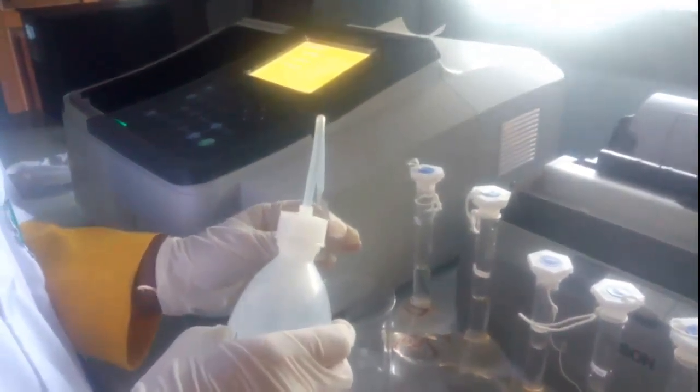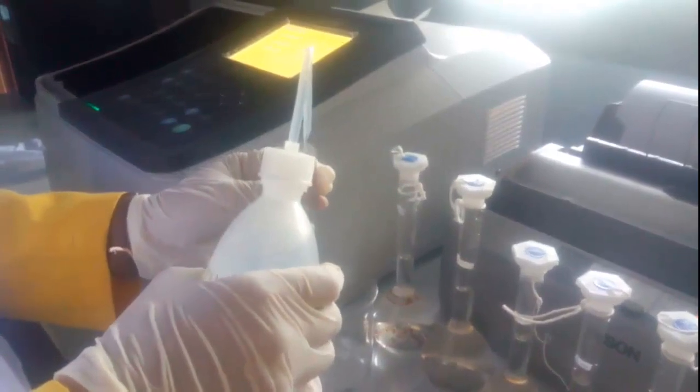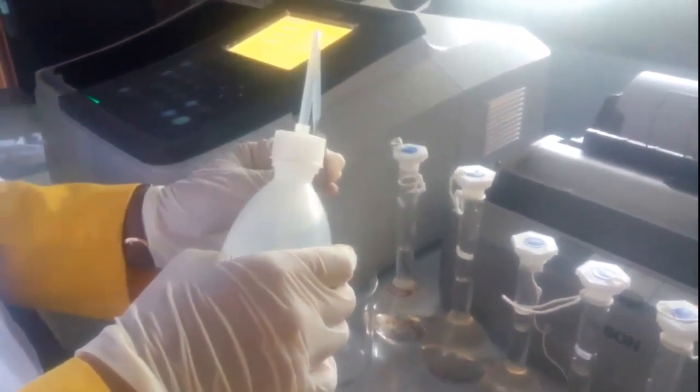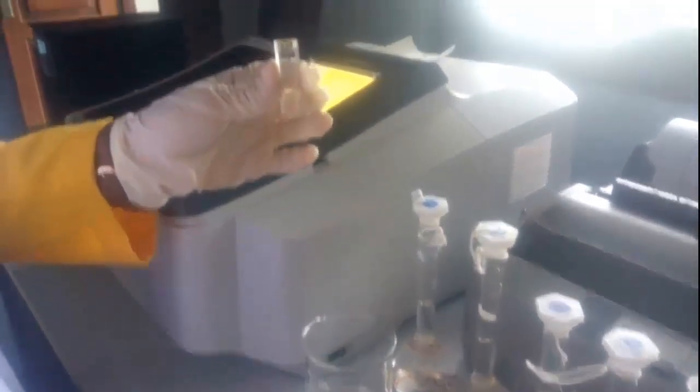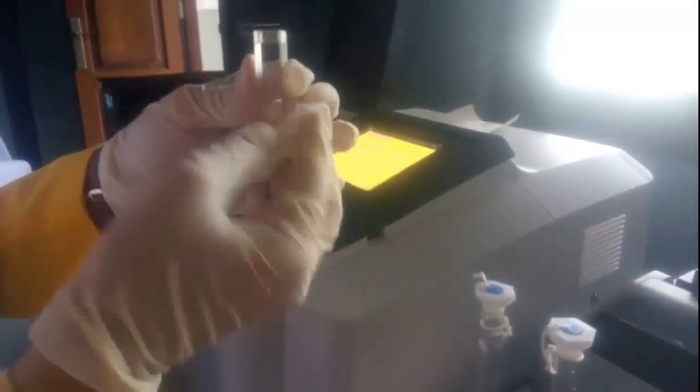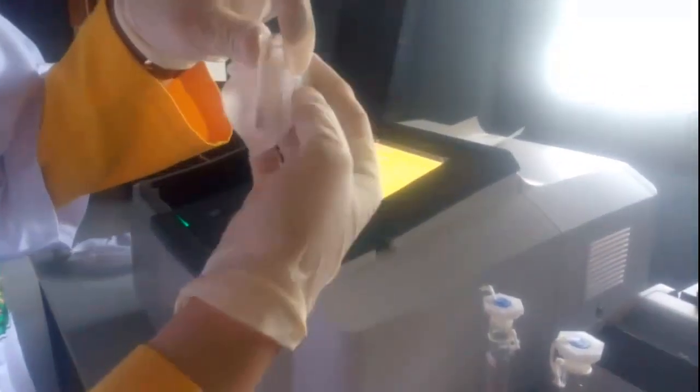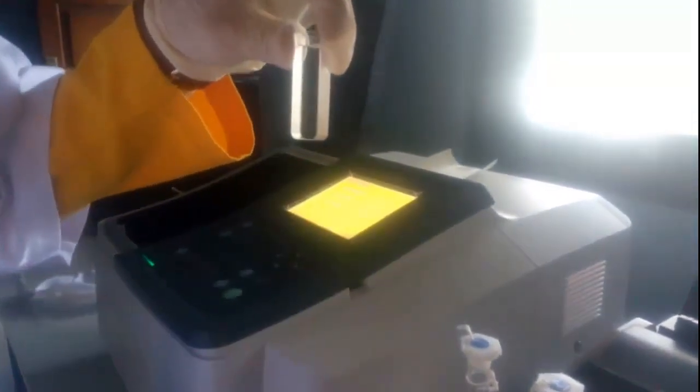Wash off the second cuvette with aquadest. Pour the aquadest as a blank into the cuvette. Wipe the cuvette with tissue. With the opaque side facing you, put the cuvette in the reference slot.